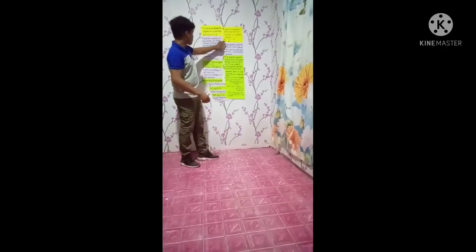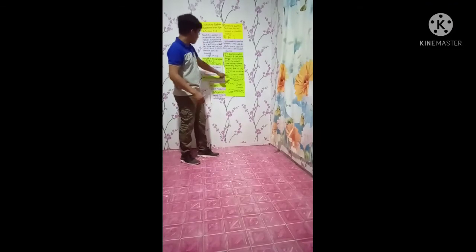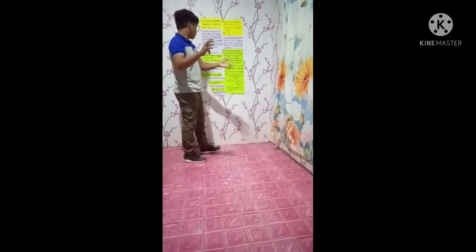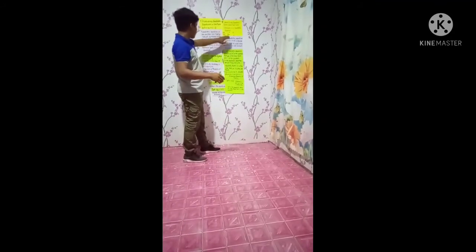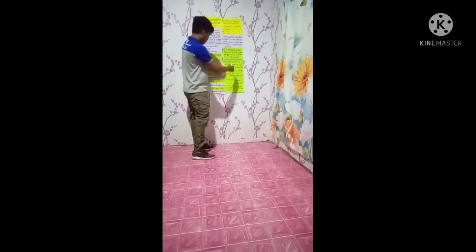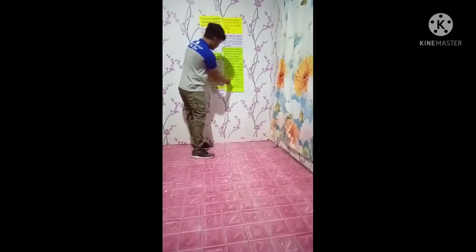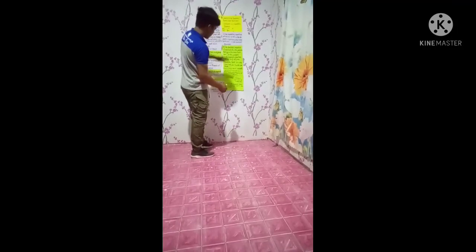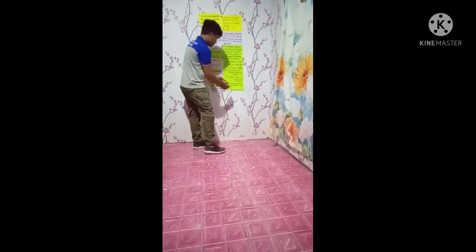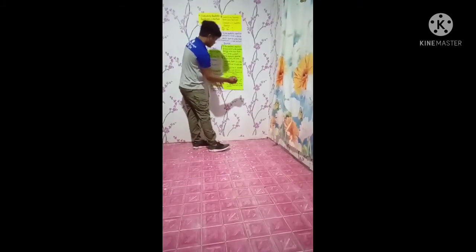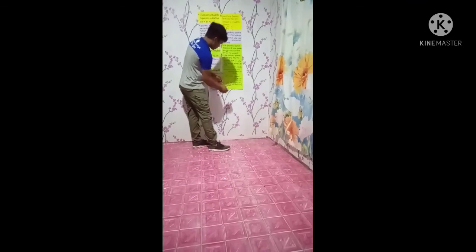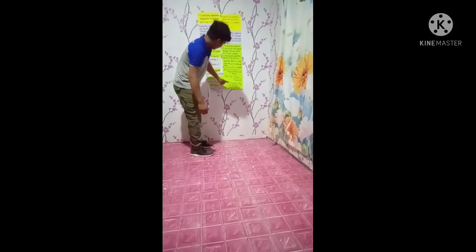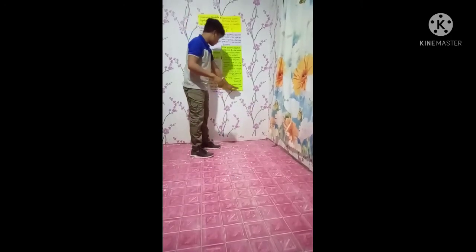Dahil wala tayong bx or the linear term, di ba? Wala naman ditong bx. So, wala na tayong bx, ang linear term. So, ilagay na lang natin 0, dahil wala naman siyang variables dito. So, magiging 0 ang linear term natin. And, ang constant natin is 3.